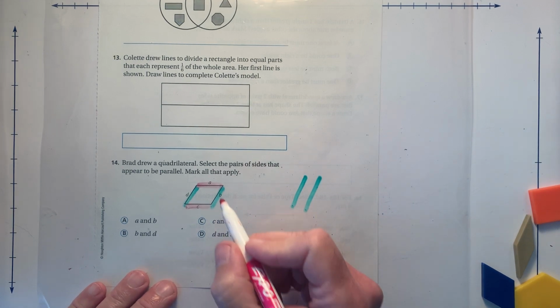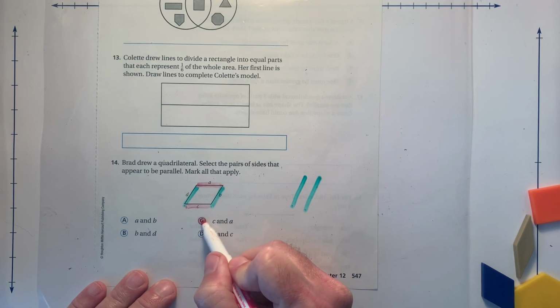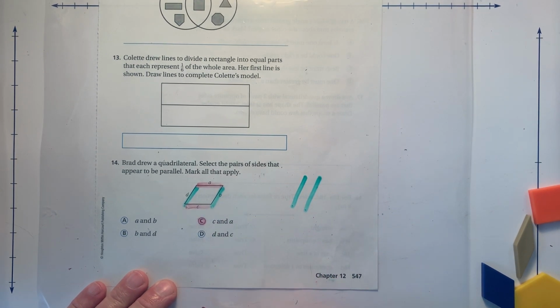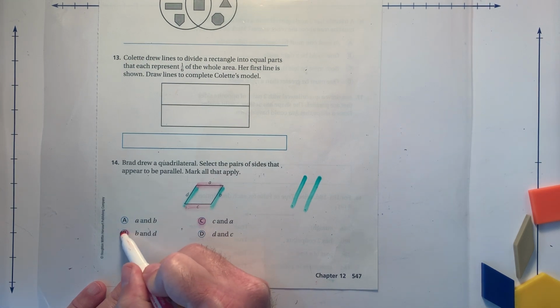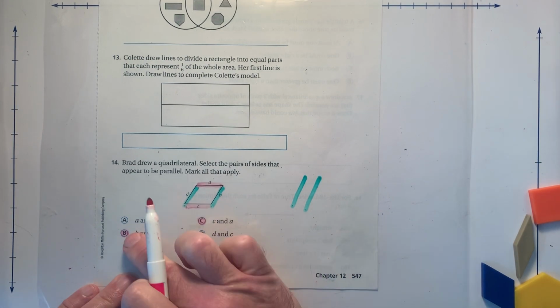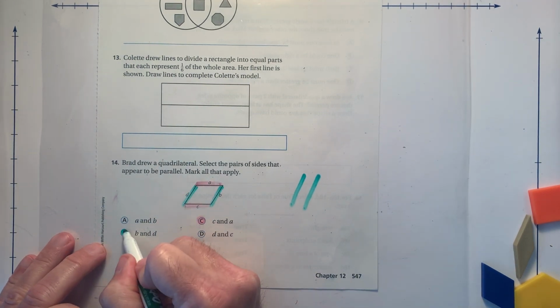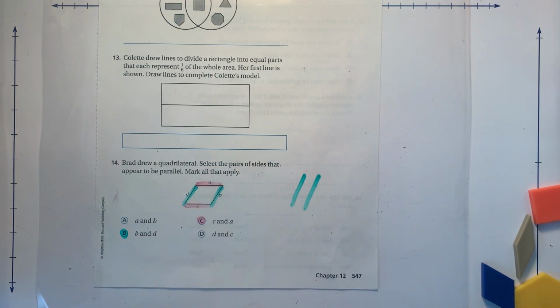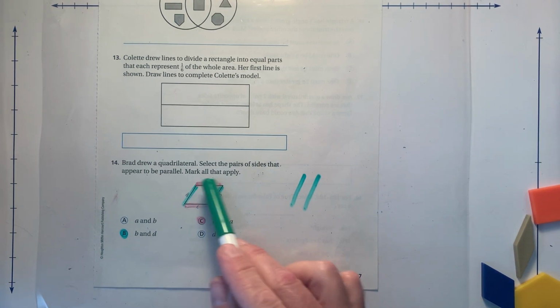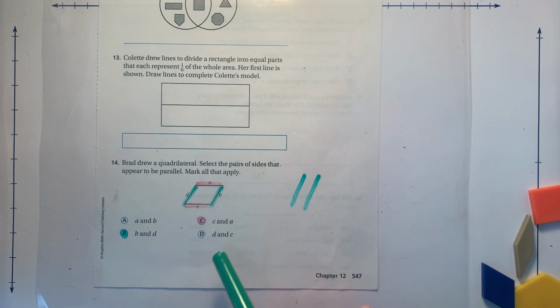So in this case, C and A appear to be parallel, and B and D appear to be parallel. Should do that in green to make it more specific for you. Those two are the ones that are parallel, B and D, and C and A. A and B are not. They make an acute angle, and D and C also make another acute angle.